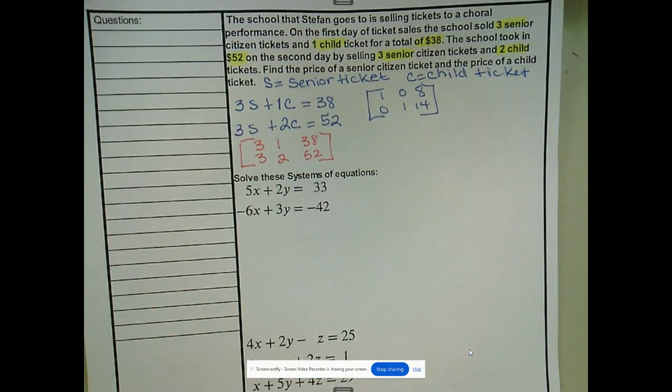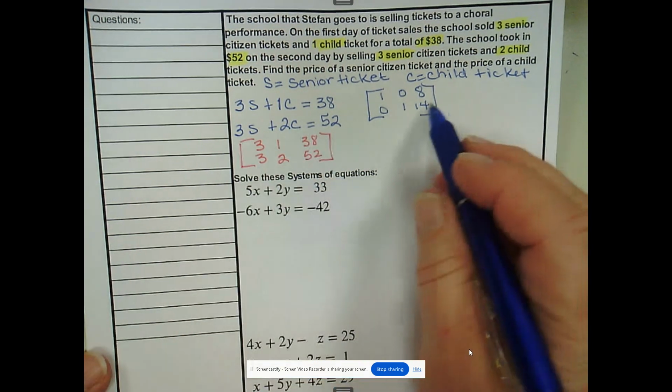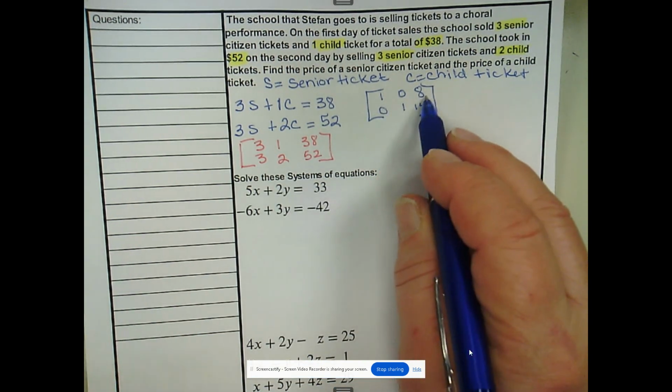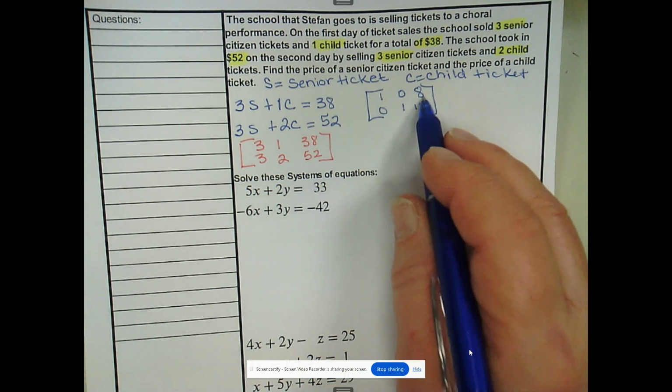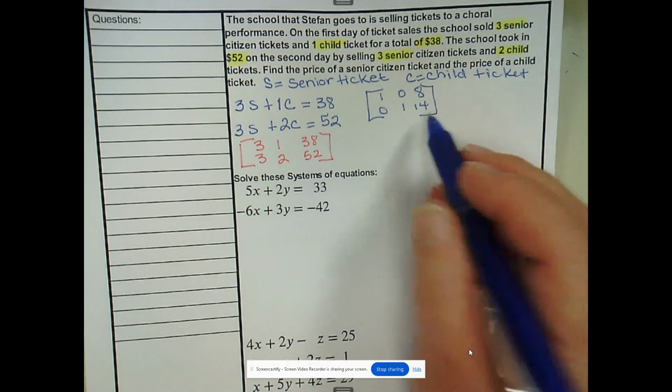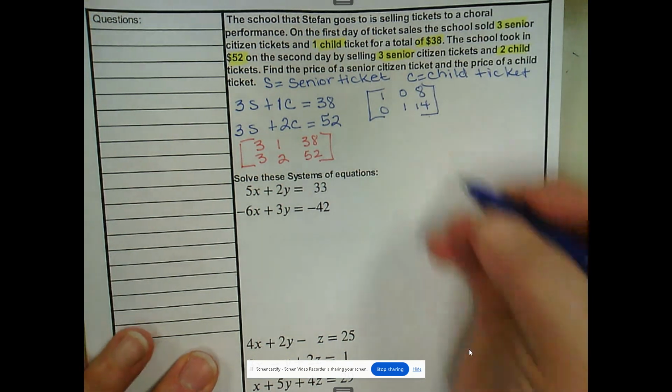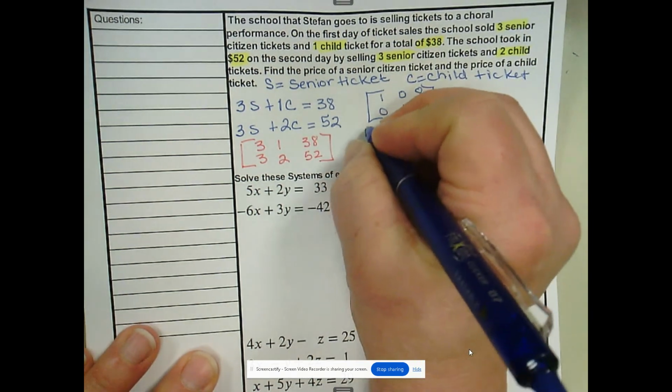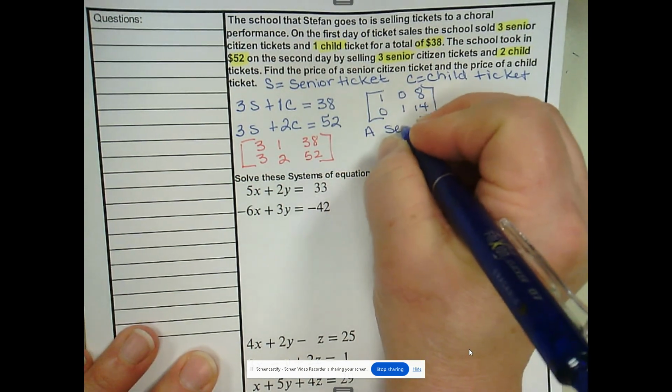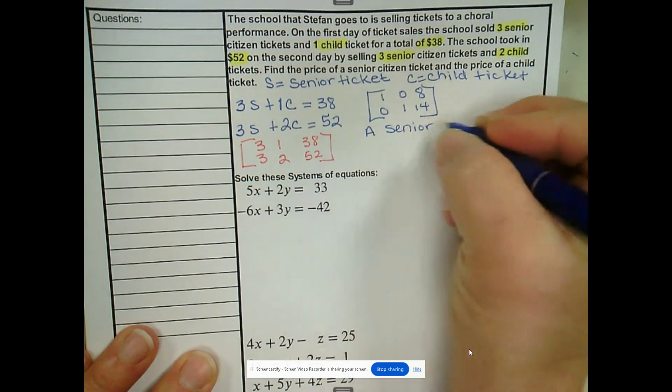Okay, that tells us what we're talking about first are our senior tickets. So a senior ticket costs $8. A child's ticket costs $14. Senior citizen.